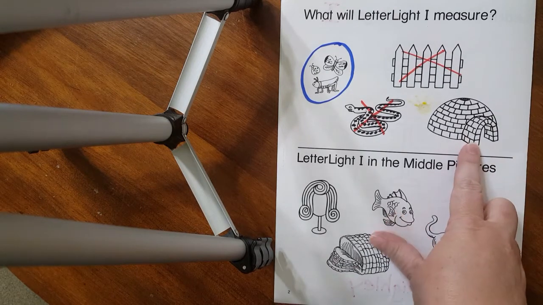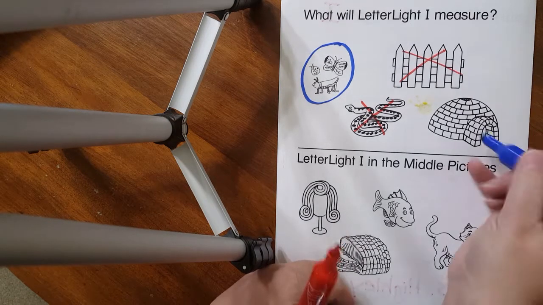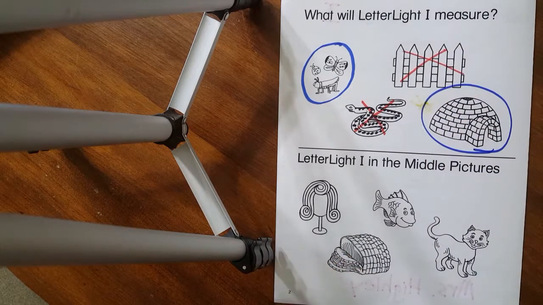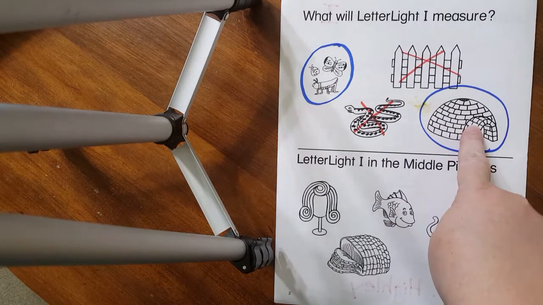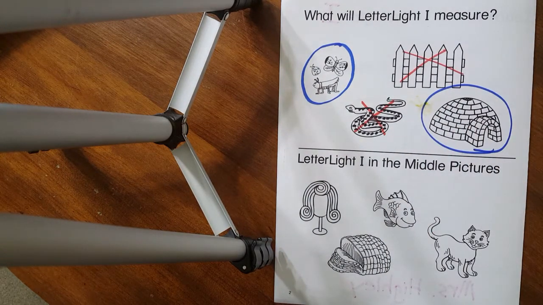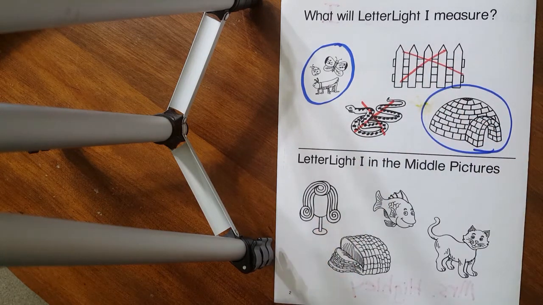What about this last one? This is an igloo. Igloo. Does igloo start with I? Good job. You bet it does. We're going to circle up our igloo because it starts with I. So we've circled two things at the top, insects and igloo, and we've marked out two things at the top, snake and fence. Down here, it's the tricky one, boys and girls.